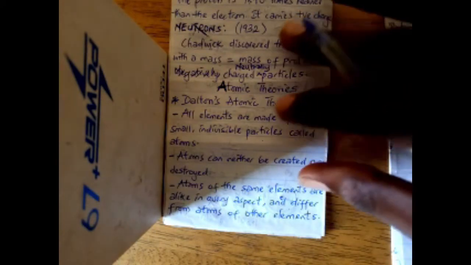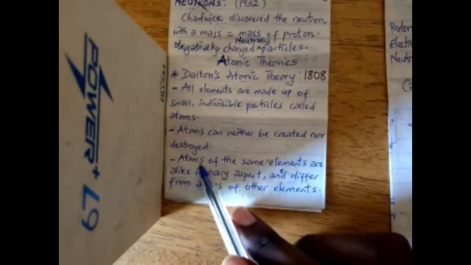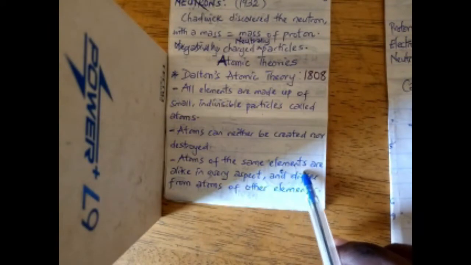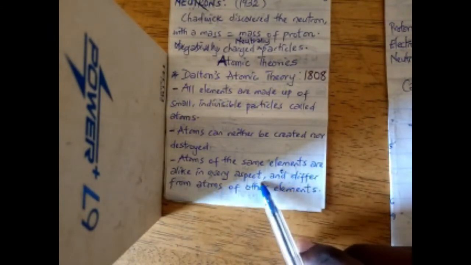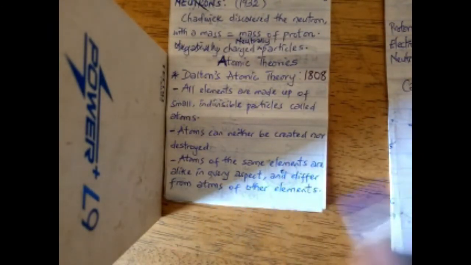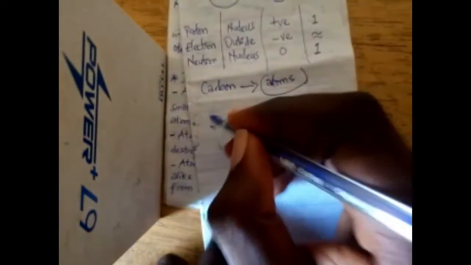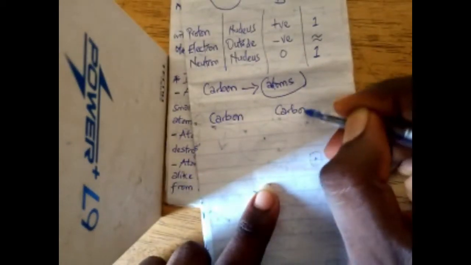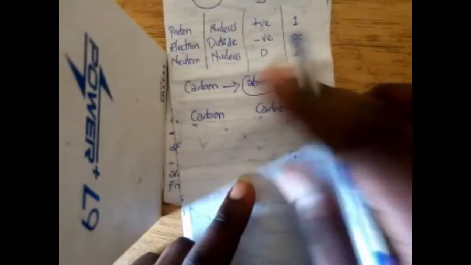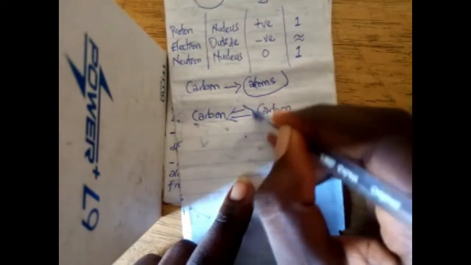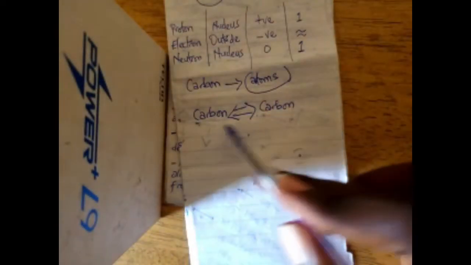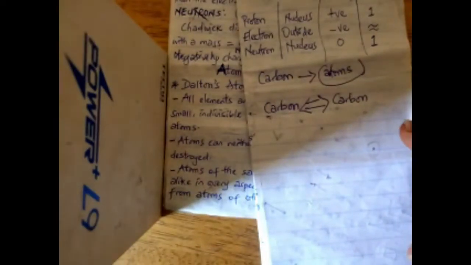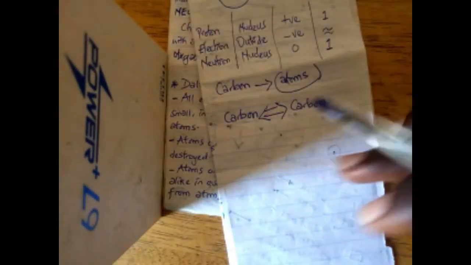So also Dalton postulated that atoms of the same elements are alike in every aspect and differ from atoms of other elements. What does this mean? You have an atom of carbon and you have another atom of carbon, let's say from different locations. So what Dalton simply told us was that the atoms of the same elements are alike, while atoms of an element with respect to another element are totally different. Okay.